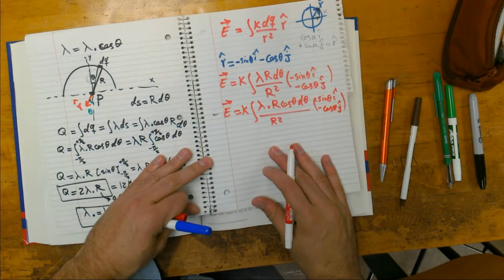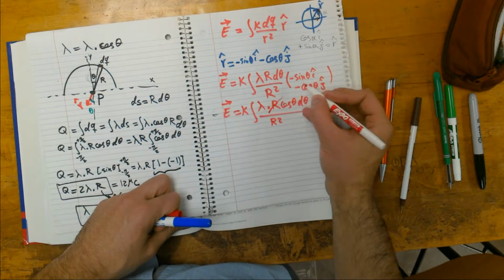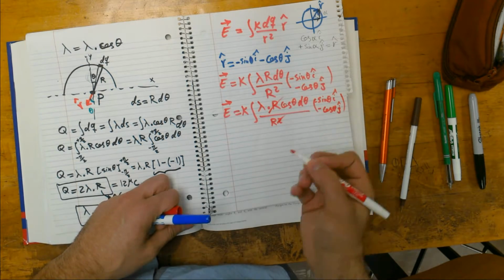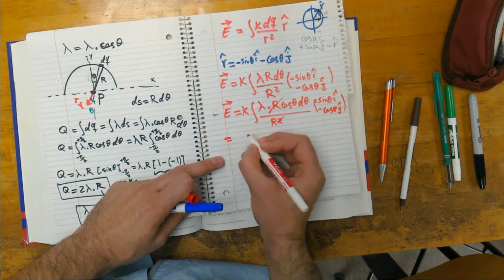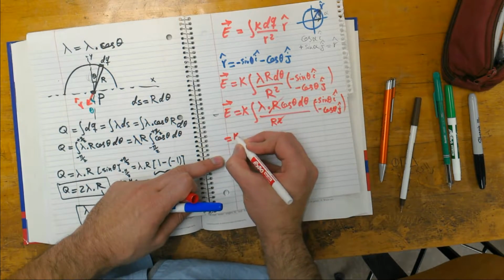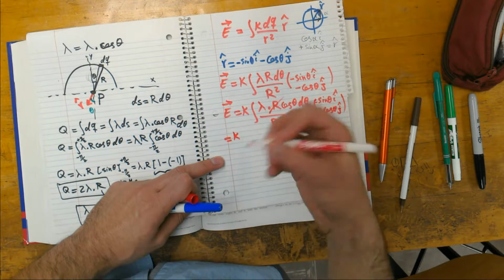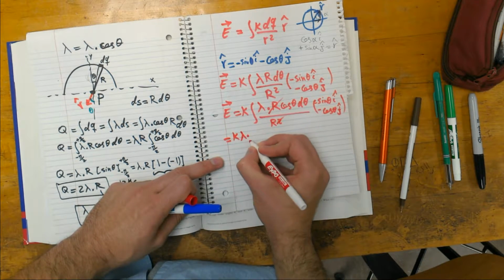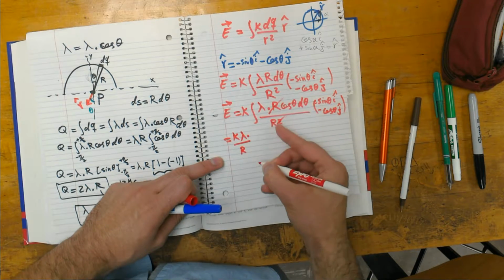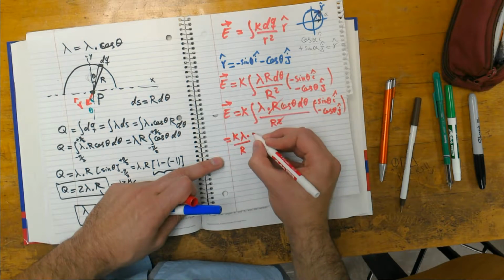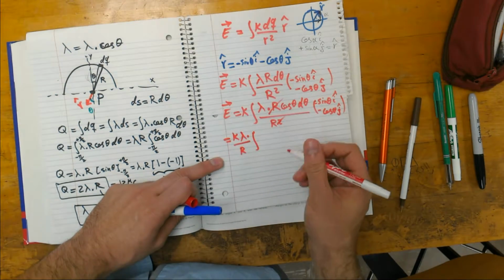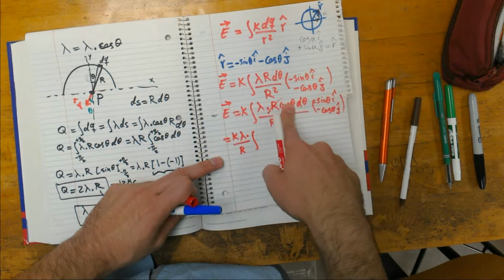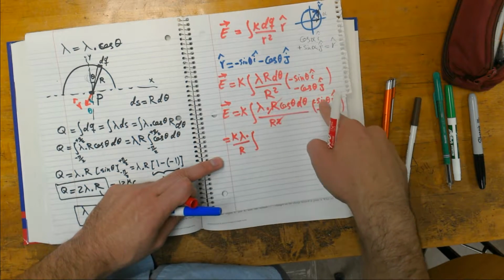Okay? One of these r's will be cancelled out with the power. It's equal to k. I can take this r out of the integral because it's a constant, not a variable. Now, this multiplied by these two.